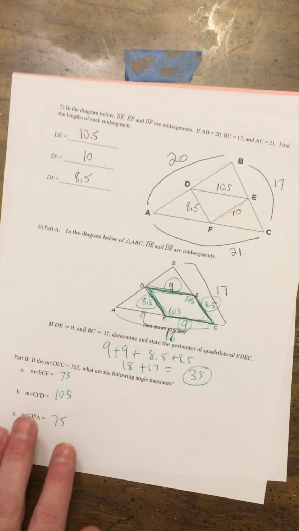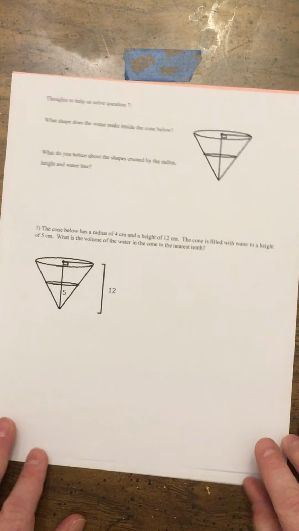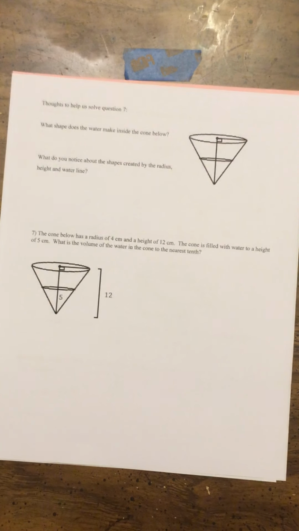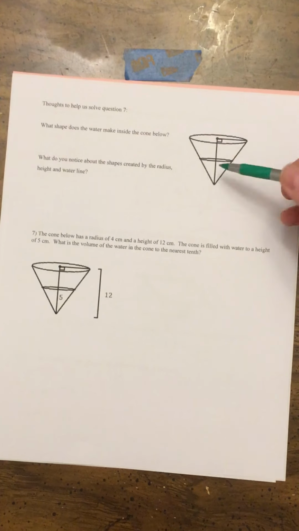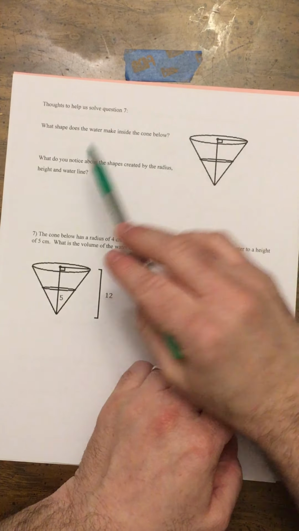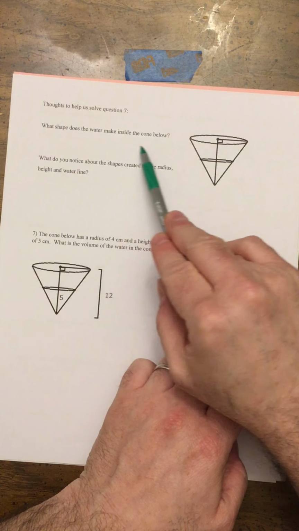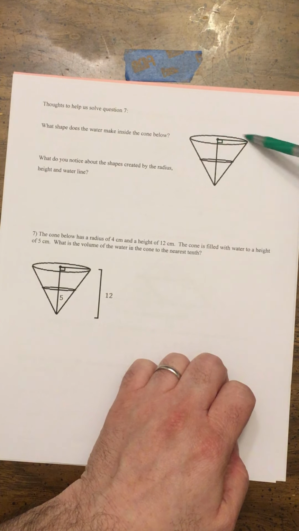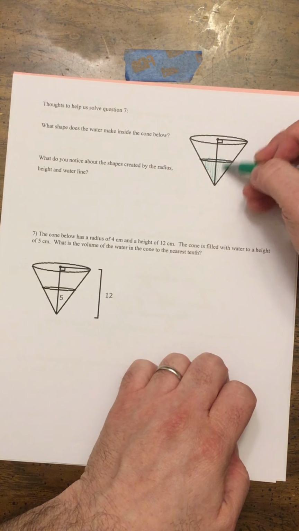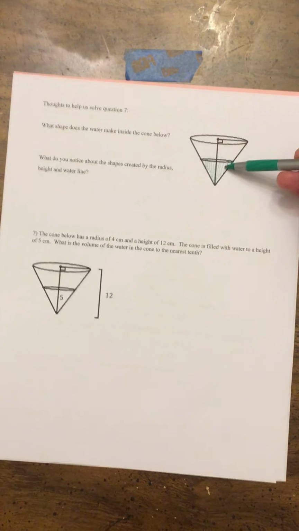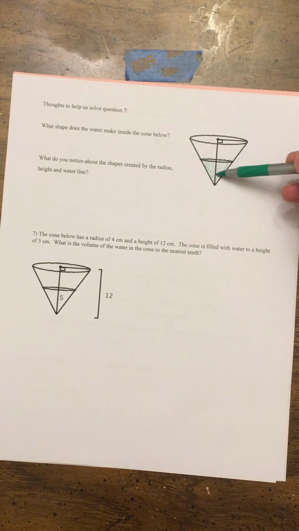Okay, last page. Actually, let's see where it is. Okay, so here's one additional thing that we're going to learn today, and that is going back to our volumes. We have a cone here, and in this particular case, the cone is filled up with a liquid. What shape does the water make inside the cone? So here we have a cone, and we filled it up with water. I'll shade it in green, pretend that's water. We want to figure out what shape that is.